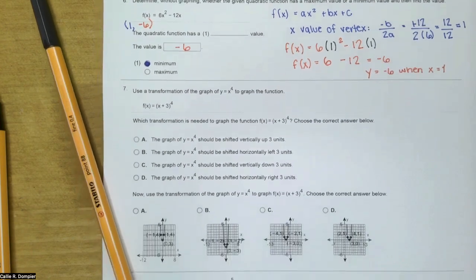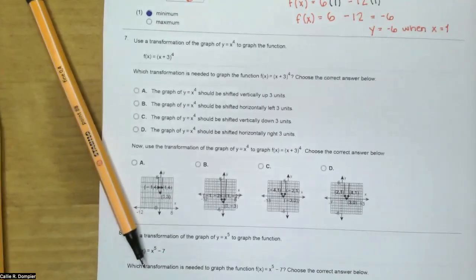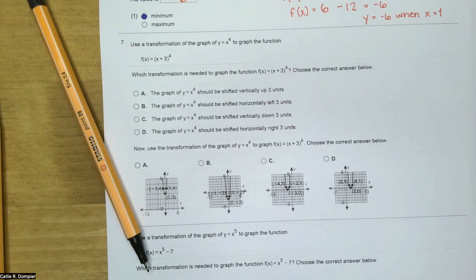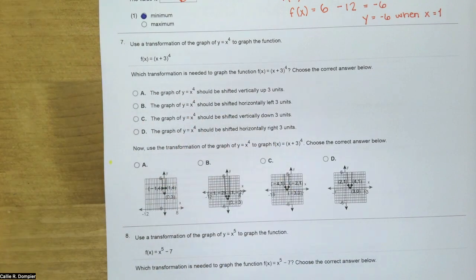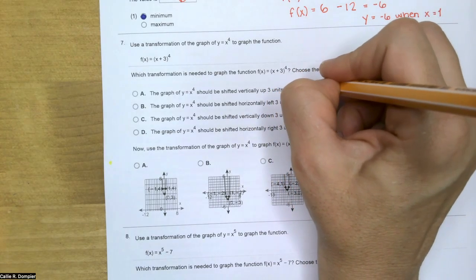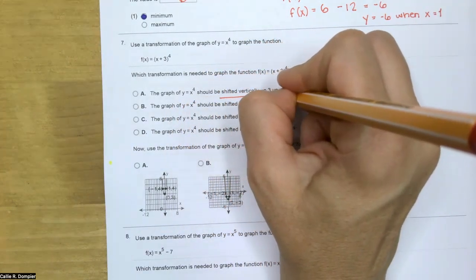All right, number 7. We're going to use transformations of the graph y equals x squared to graph the function f of x equals the quantity x plus 3 to the fourth. What transformation is needed to graph the function? The graph of y equals x to the fourth should be shifted vertically up 3 units. That would be y equals x to the fourth plus 3, right? If I was shifting vertically up 3 units.